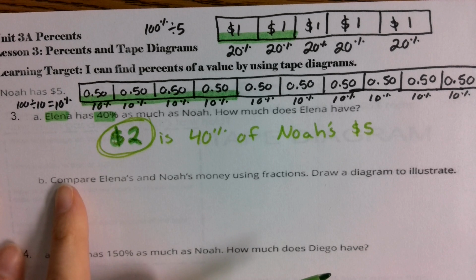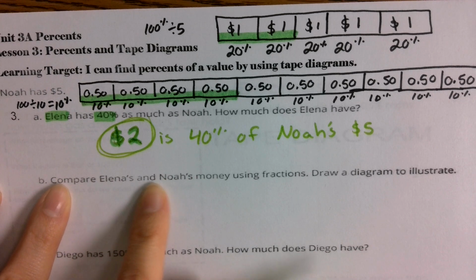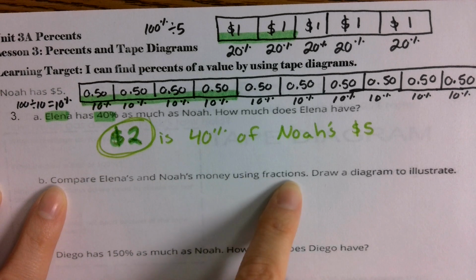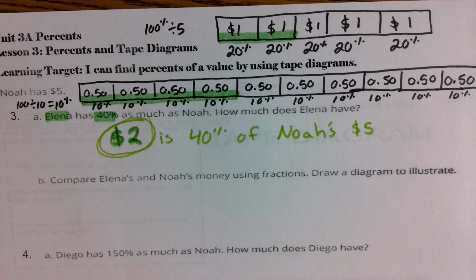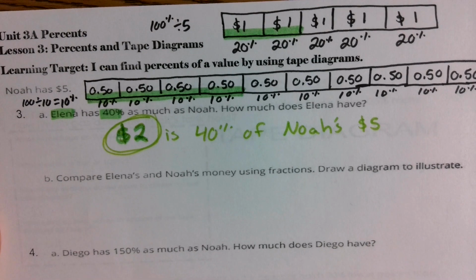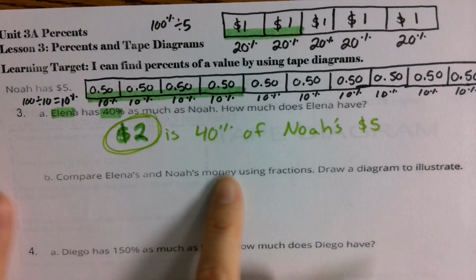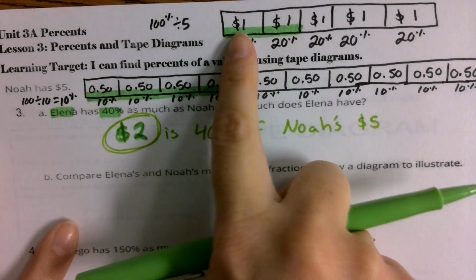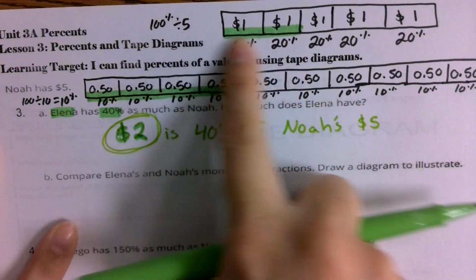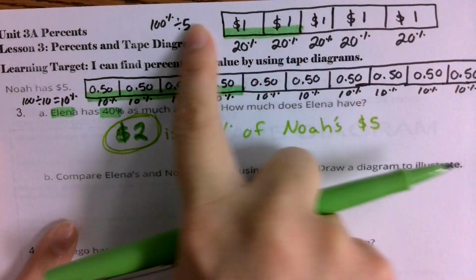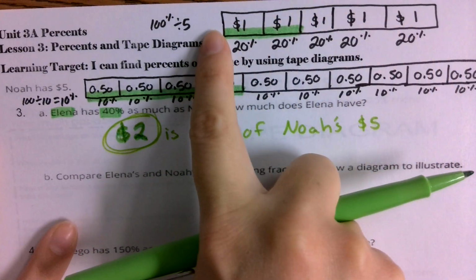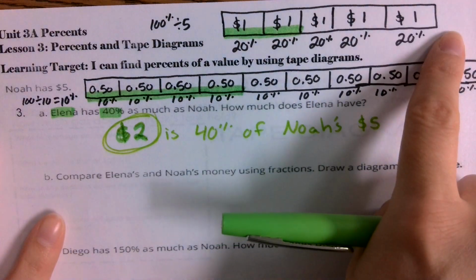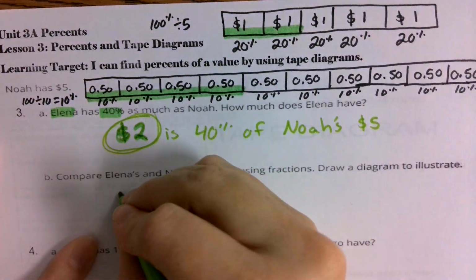Now, we're going to compare Elena's and Noah's money using fractions. We're going to compare them. So really, we're just going to focus on making Elena's into a fraction. What fraction of Noah's is Elena's value going to be? So if we're looking at hers, looking at the top, what fraction would this be? How many boxes were there total? 5. And how many did we highlight? 2. So 2/5. So if we did it this way, it'd be 2/5.